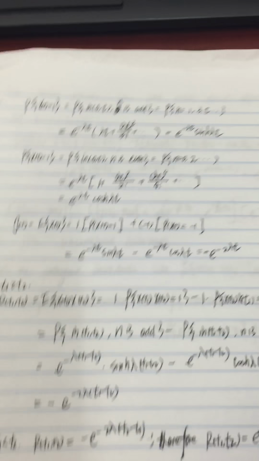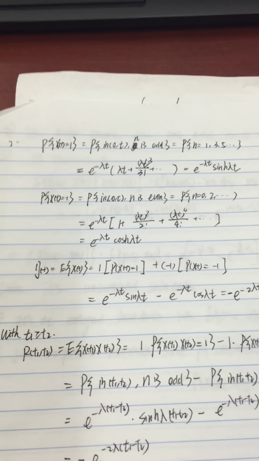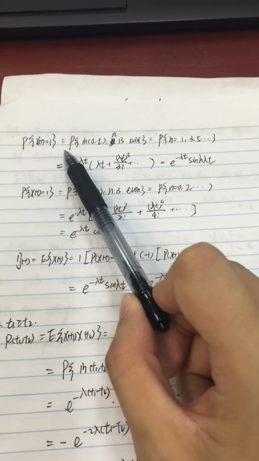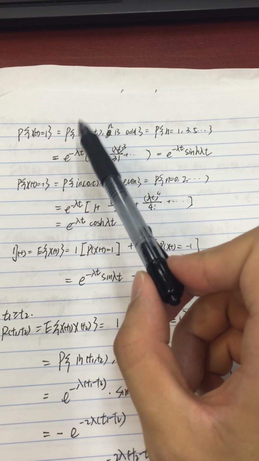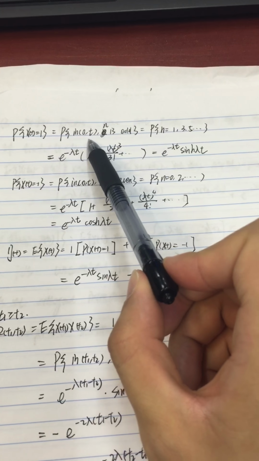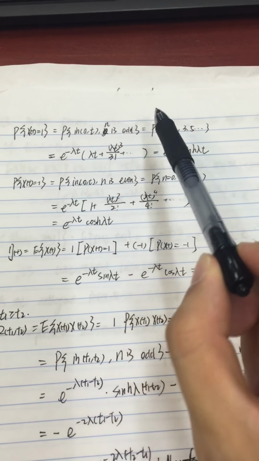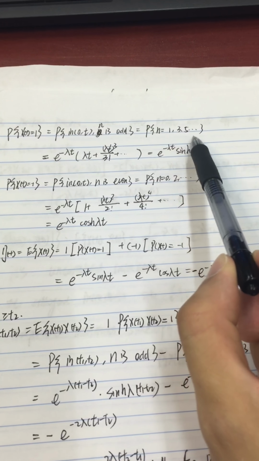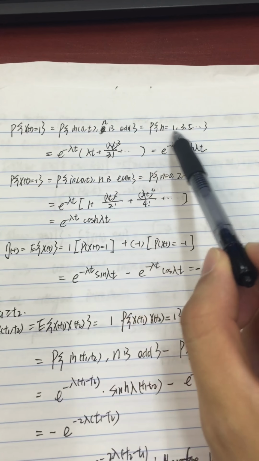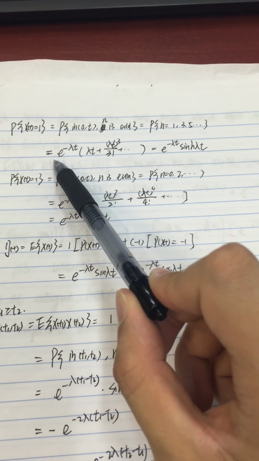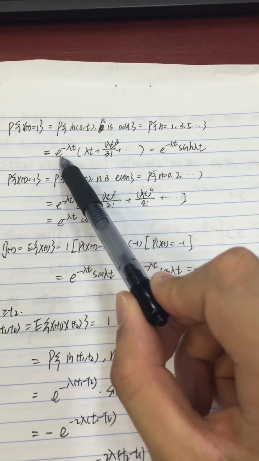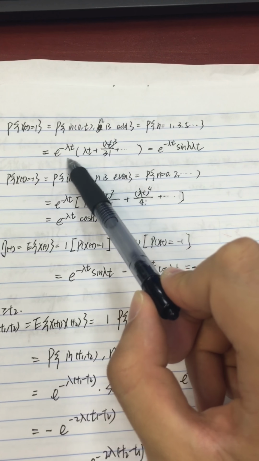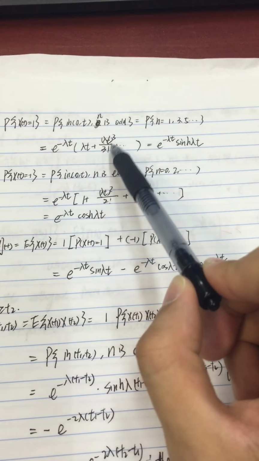And for problem 2, first we need the probability of Xt equal to 1. It means that the number of events in the time interval 0 to t is odd. So we know that n may be equal to 1, 3, 5, and so on. So we put all of them into the Poisson equation. We get the probability of X equal to 1 is e to the minus lambda t multiplied by lambda t plus and so on.